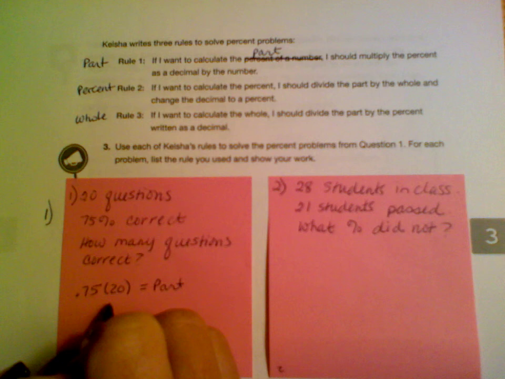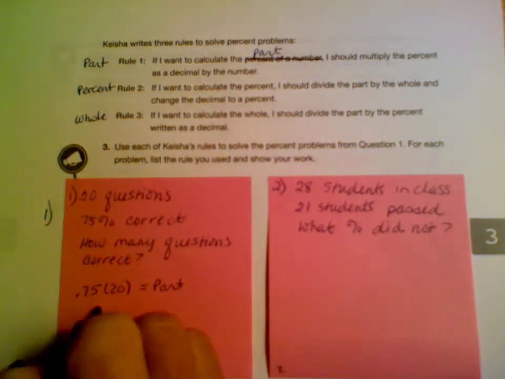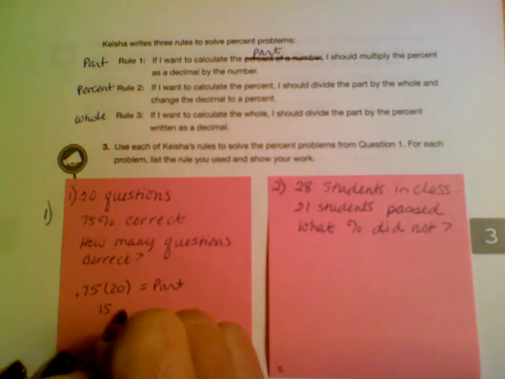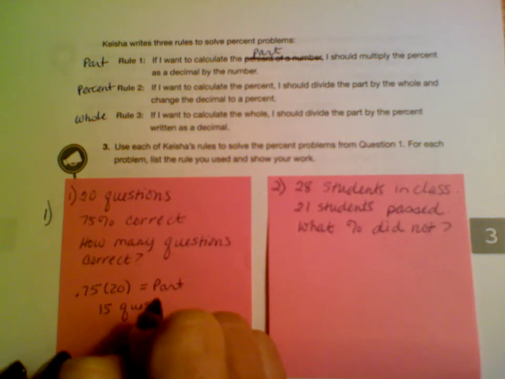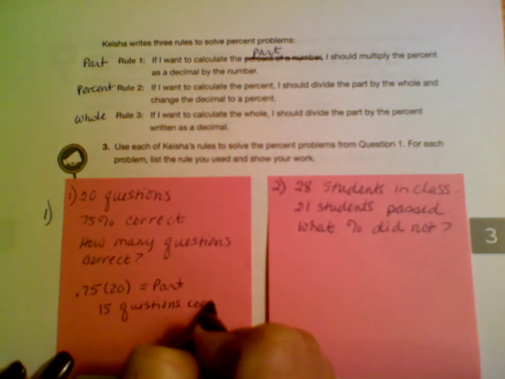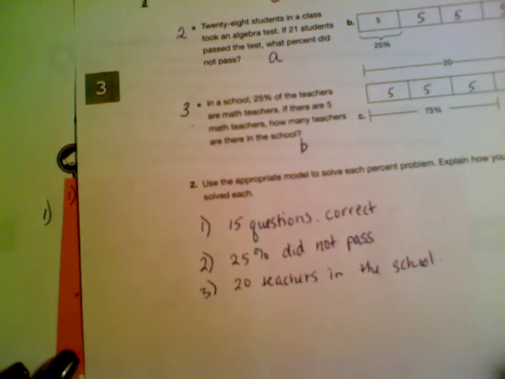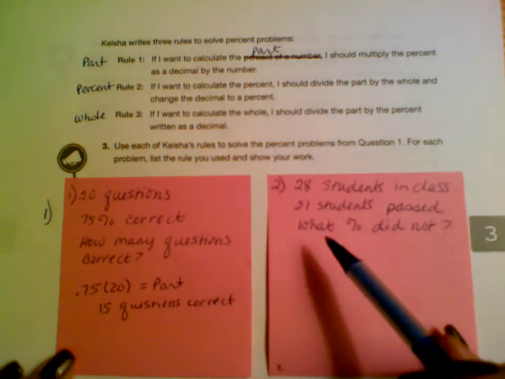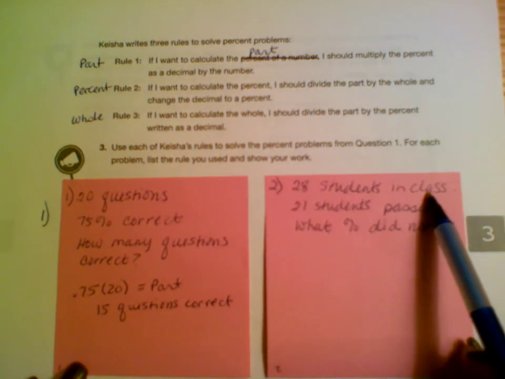So when we multiply 0.75 times 20, we get 15 questions correct, which if you look back at the prior page, that is what we had here, 15 questions correct from our model. So number 2, 28 students in a class, so that's the whole class.